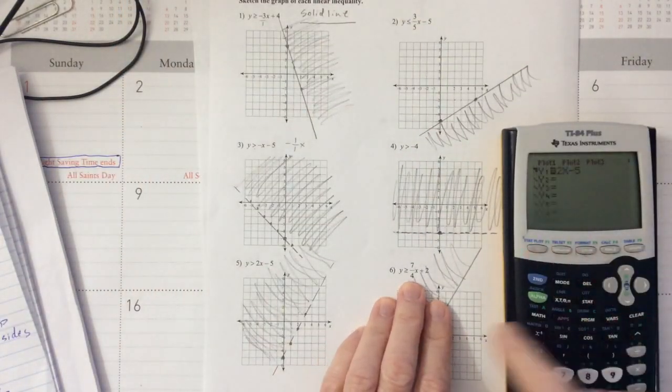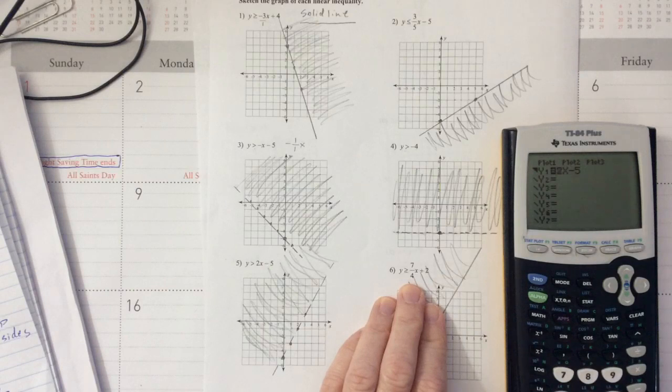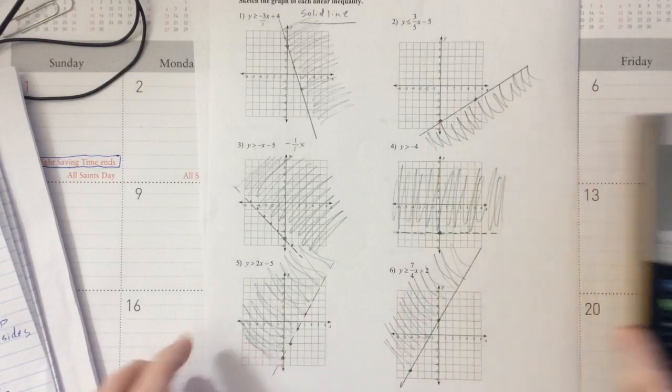So y equals, we can leave this the same. And we have 7 divided by 4, x plus 2. Graph. There it is. Okay, let's do a few more and we're done.